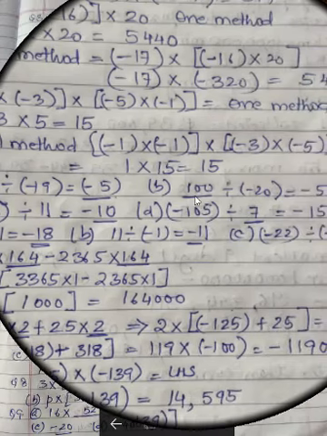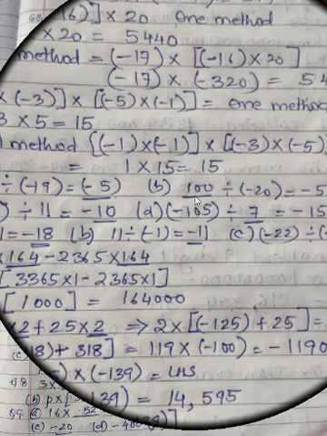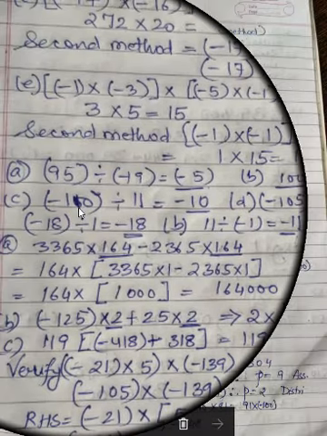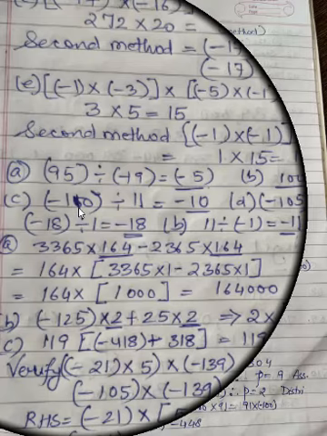In the B part, they are asking to fill in the blanks. So 100 will be coming. 100 divided by minus 20 comes out to be equal to minus 5. You have to take the positive 100 because I am getting the result in negative form. Here, minus 110 divided by 11 comes out to be minus 10.